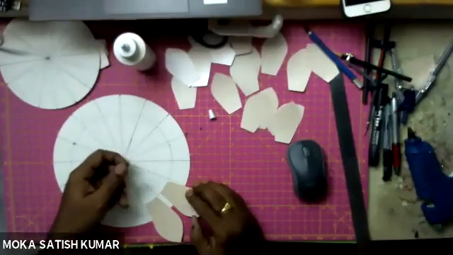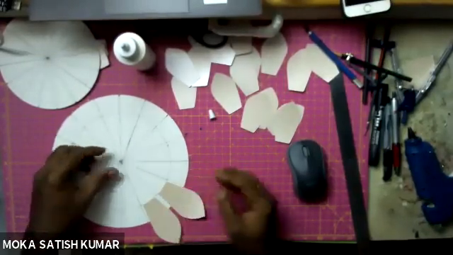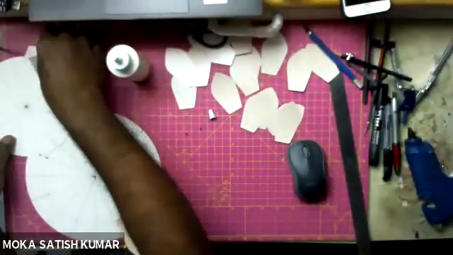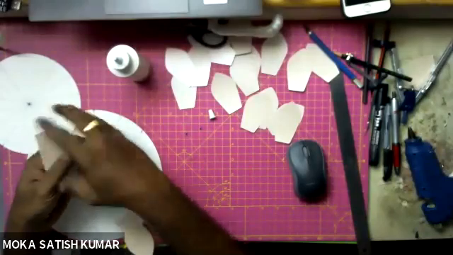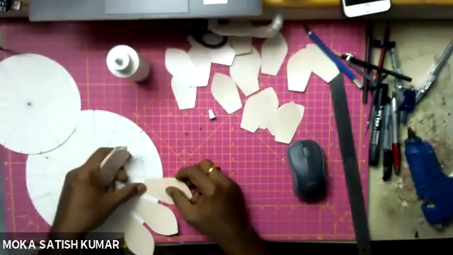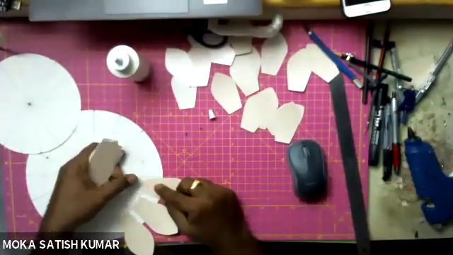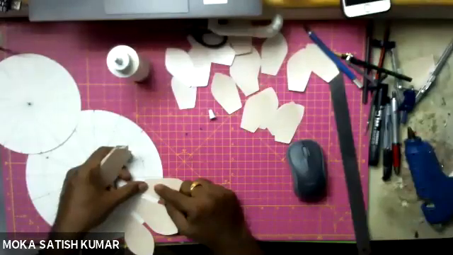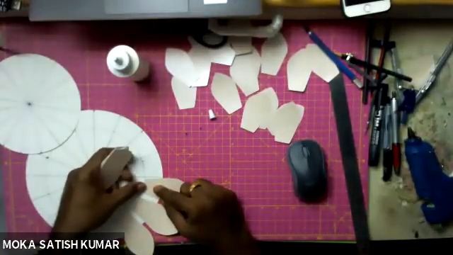So I am going to fix with gel glue. Okay, so normal glue is much more preferred than hot glue for this job. Gel glue, normal glue, yeah. Gel glue dries quickly and easily, and the paper never gets disturbed by absorbing water content.